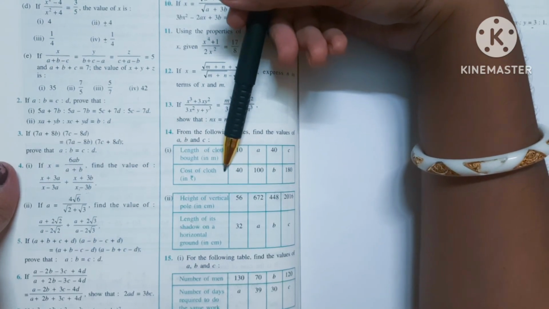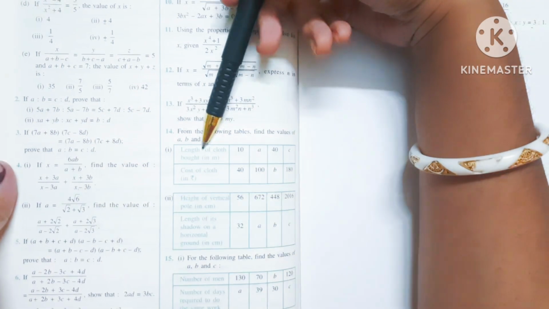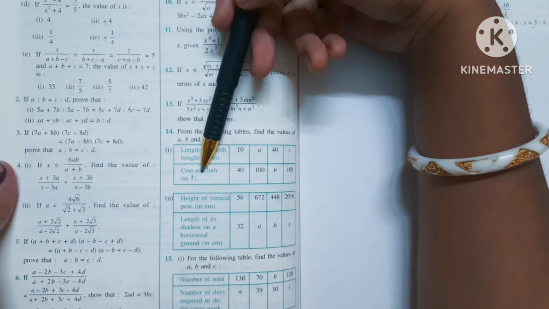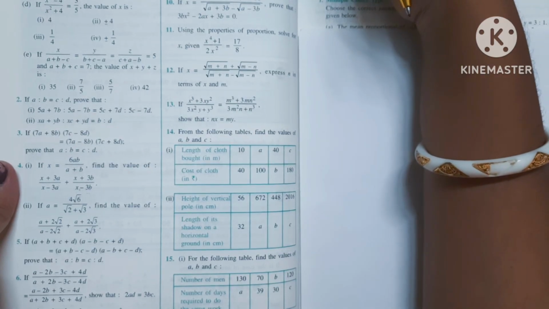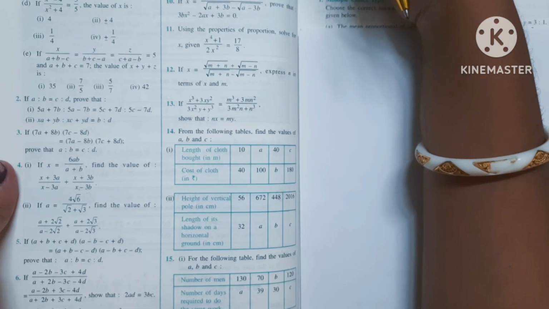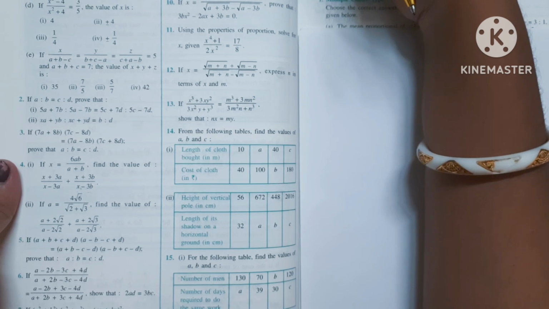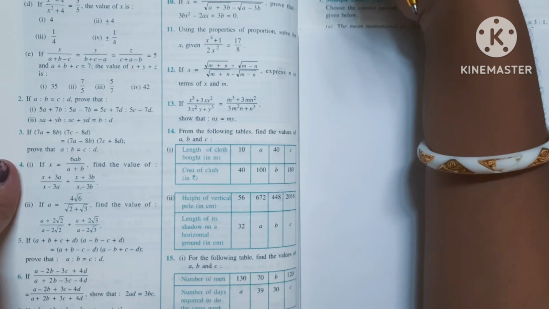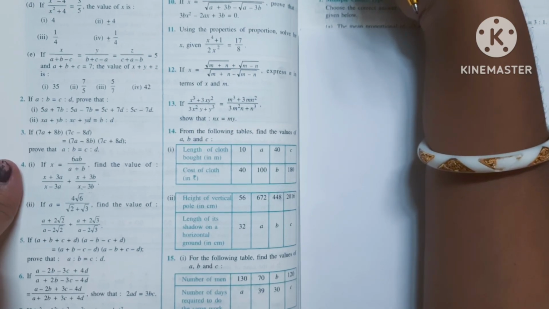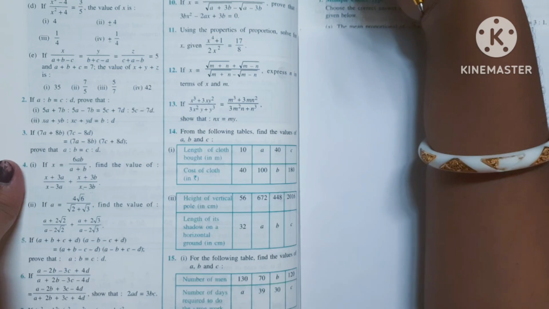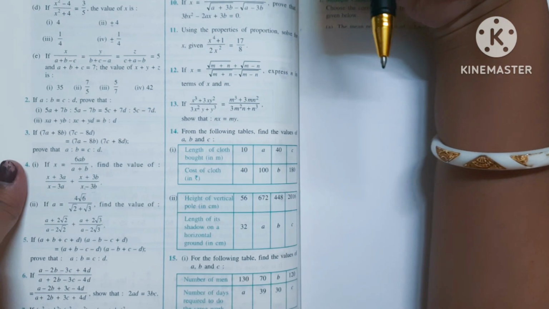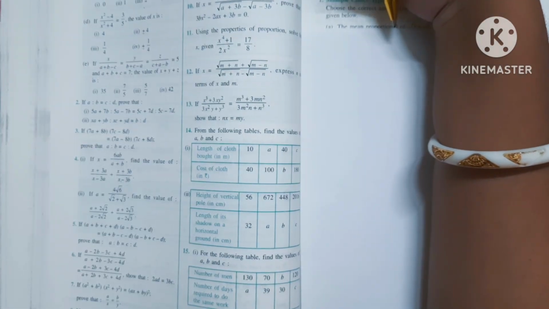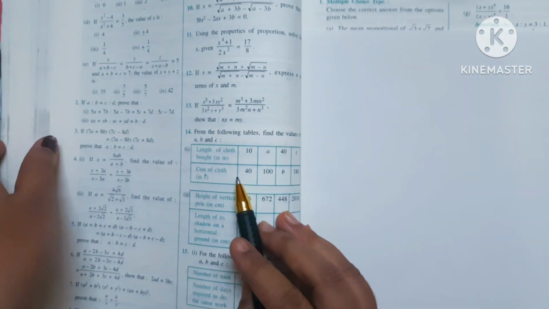Now see, these two variables are dependent. How? If you increase the length of cloth, cost will increase. That means direct variation. But suppose a car is running on a road. If the speed of the car increases, the time taken by that car will decrease, right? And if the speed decreases, then the time taken will increase when distance is fixed. So here speed and time are inversely variate. That is the example of inverse variation. But this is the case of direct variation.